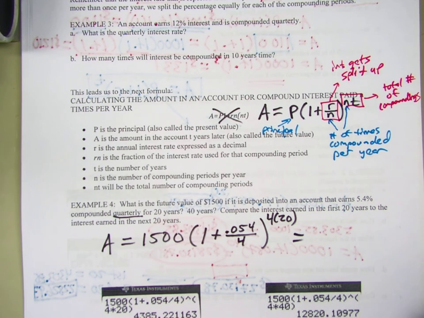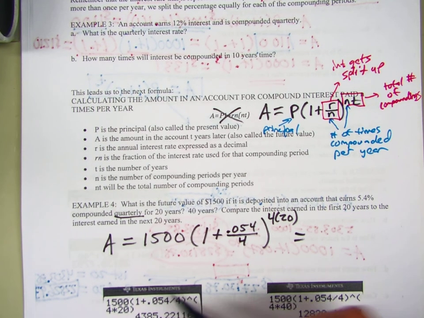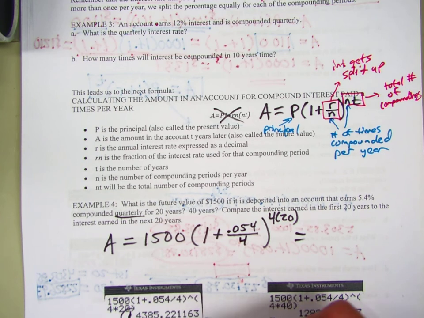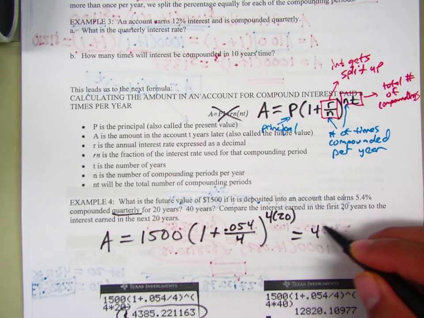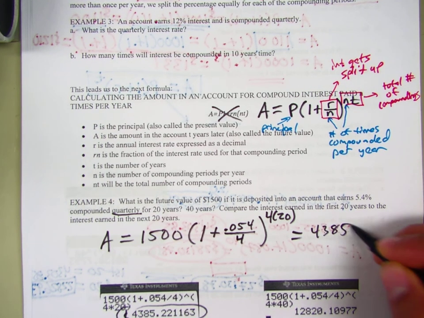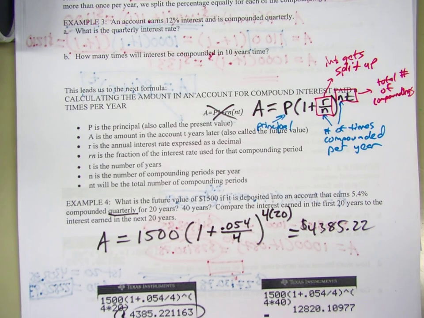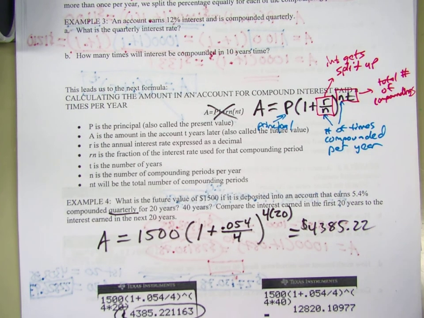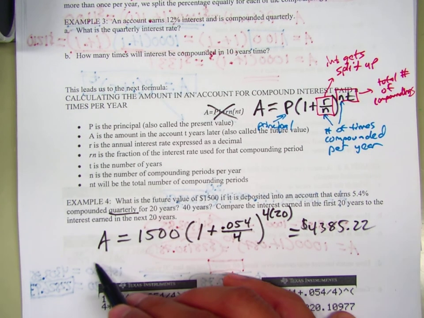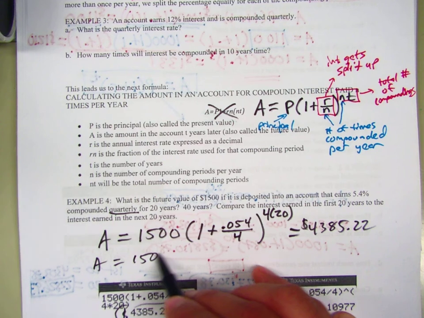And if you type that in the calculator correctly, we should end up with roughly this amount right here: $4,385.22. Okay? If I did this for 40 years, it's the same exact calculation.